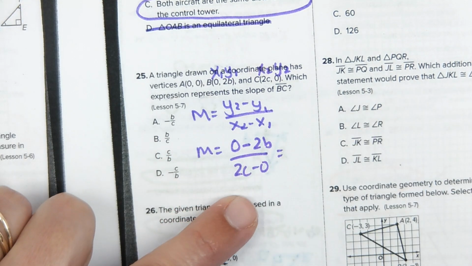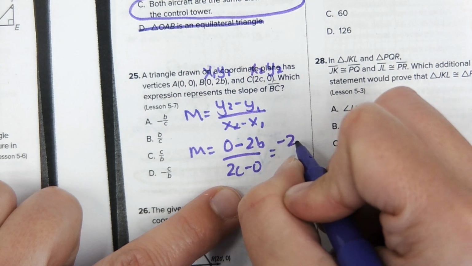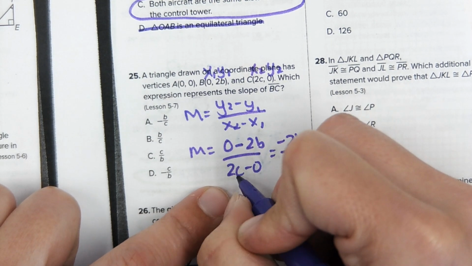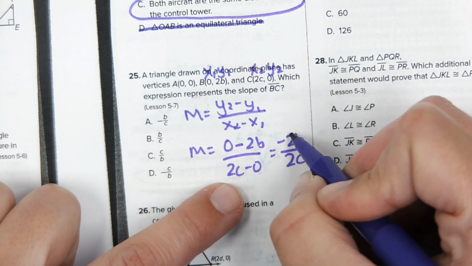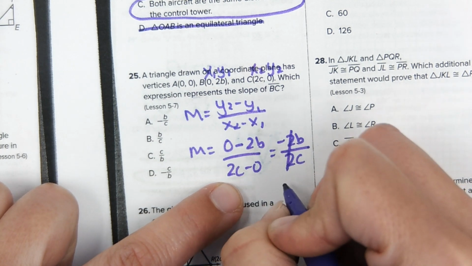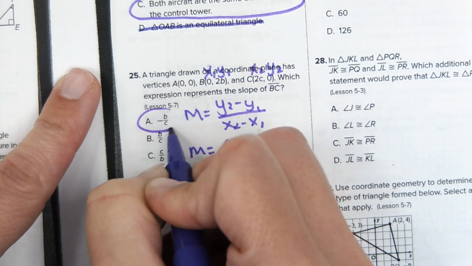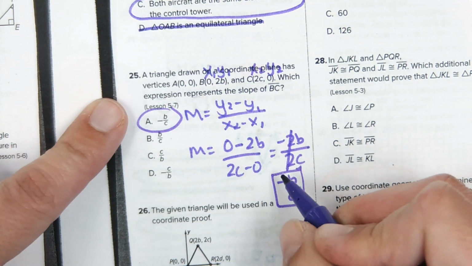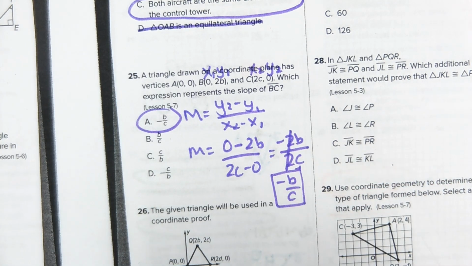I'm going to simplify this as much as I can. 0 minus 2b would be negative 2b, and 2c minus 0 is just 2c. With the common factor, I can divide both by 2, and I'll get negative b over c as my answer. So that would be A. A negative divided by a positive is just negative, so these are correct.